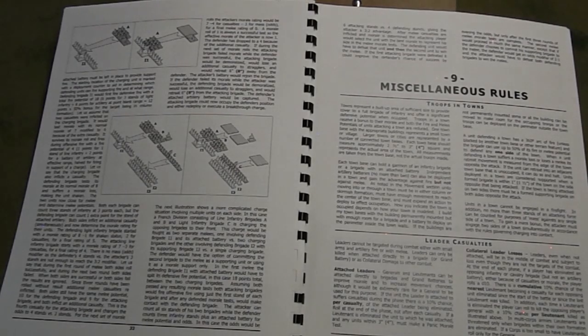It's, like I said, fairly detailed, but once you've done it 2 or 3 times, it goes pretty easily, so it's not a big deal. All right, the next section we're going to get into some miscellaneous rules. The miscellaneous rules cover some odd situations.